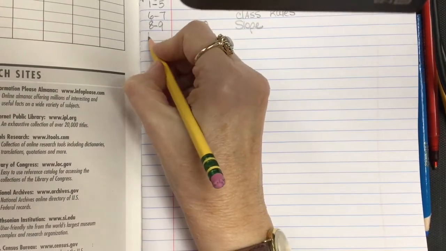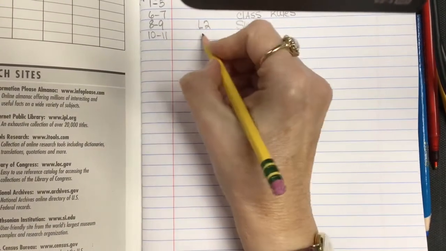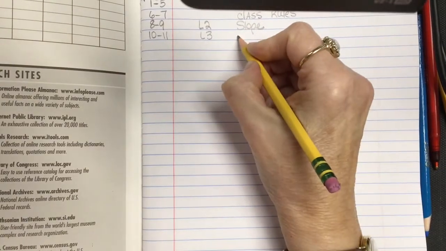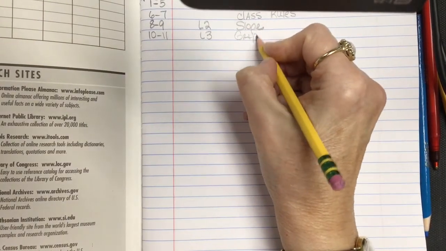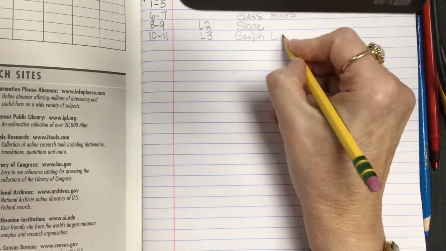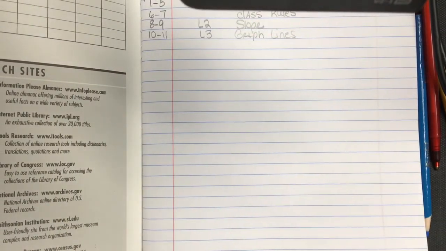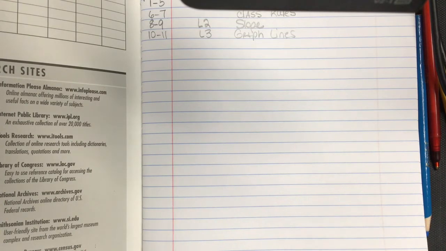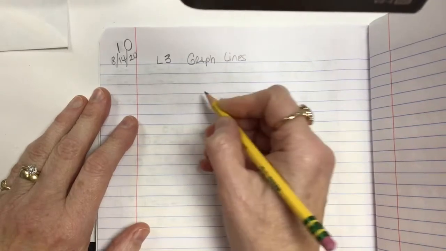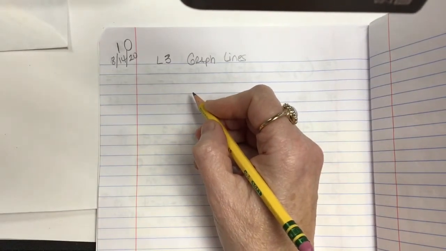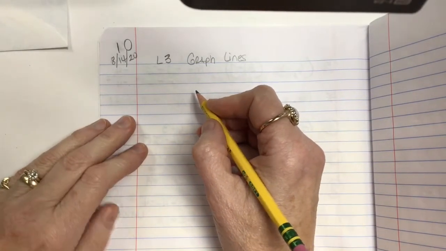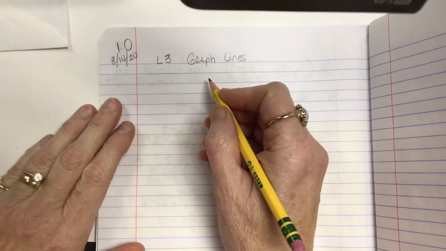That'll be on pages 10 and 11. And it's lesson 3, and I just said graphing lines. I think on Google Classroom I put graphing linear equations or something like that, I think is the way I put it. We're probably going to graph 5, but I'm going to do them without graph paper. We can do them a little bit quicker that way.